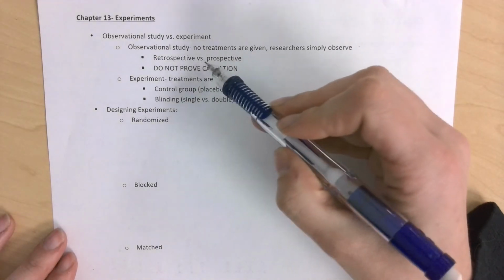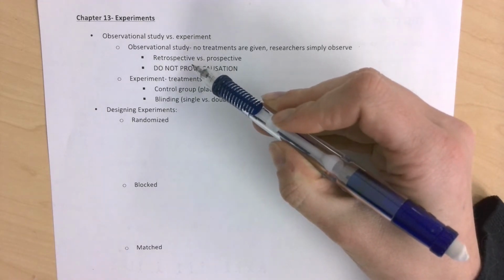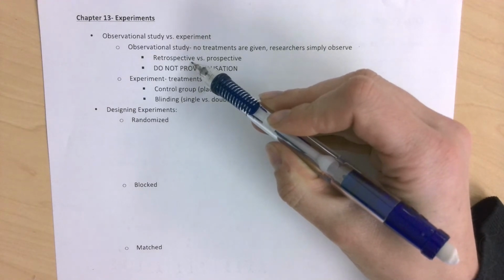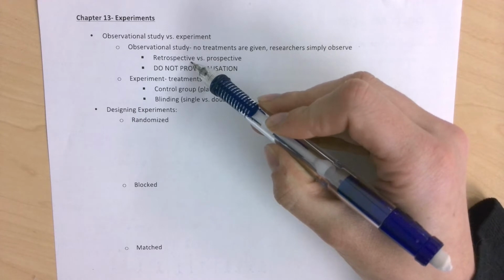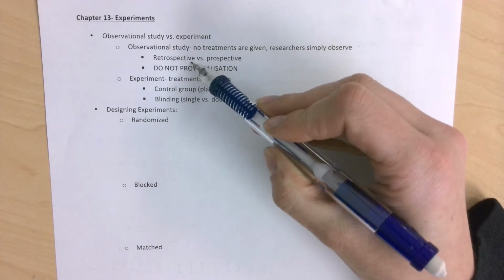There's two types of observational studies. We have retrospective and prospective. A retrospective observational study is one that uses past data. So I could do a retrospective study on all of you in AP Stats right now. I could go back and look at your scores from third grade and try to see if your third grade score has any impact on your AP score.